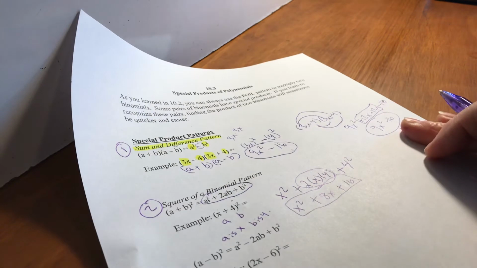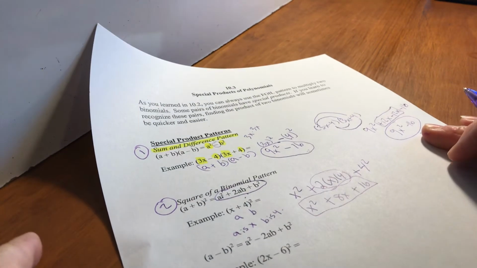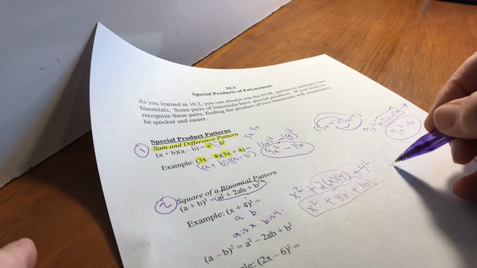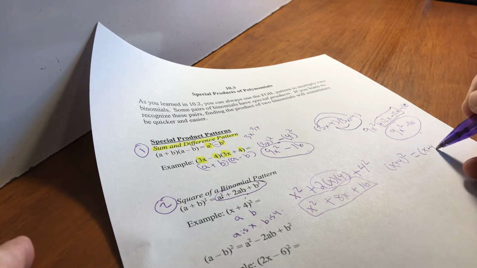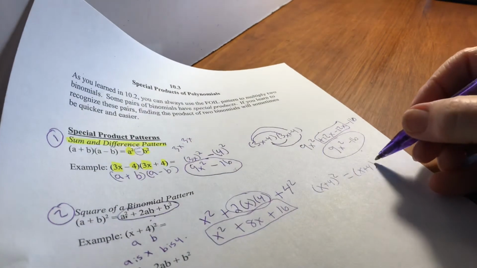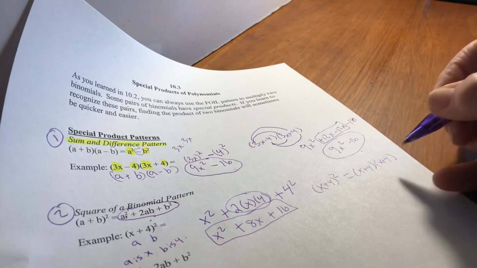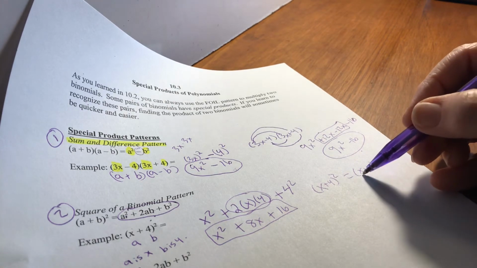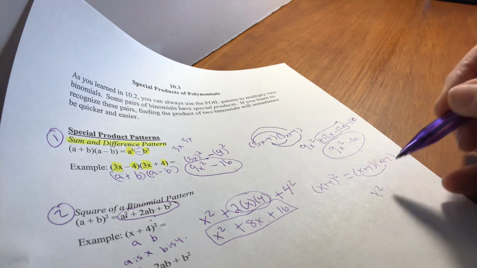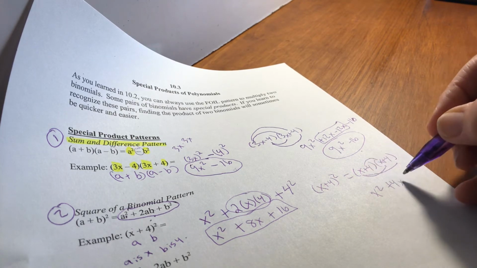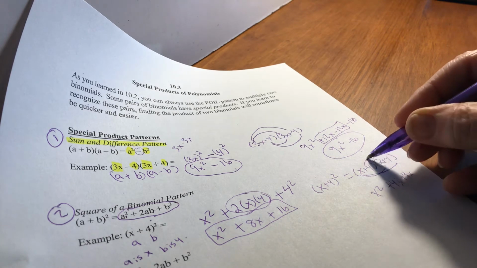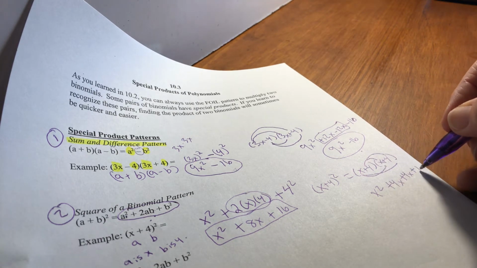Again, if you forget the pattern, x plus 4 squared just means you're going to do x plus 4 times x plus 4. And you can multiply it out the long way. X times x, x times 4. Well, look, another 4 times x, and 4 times 4.